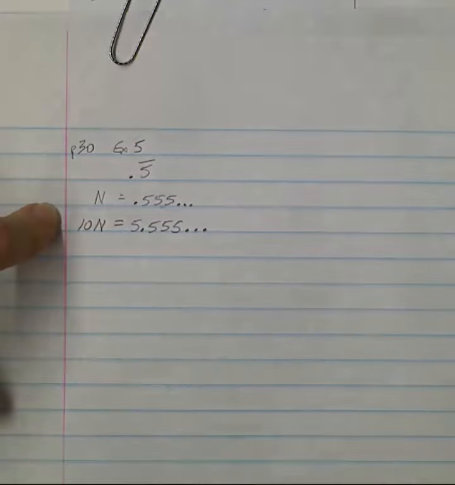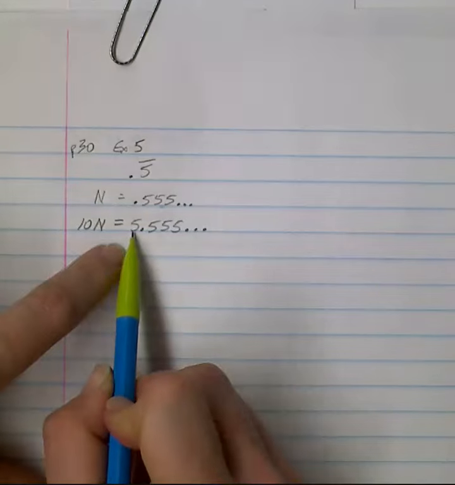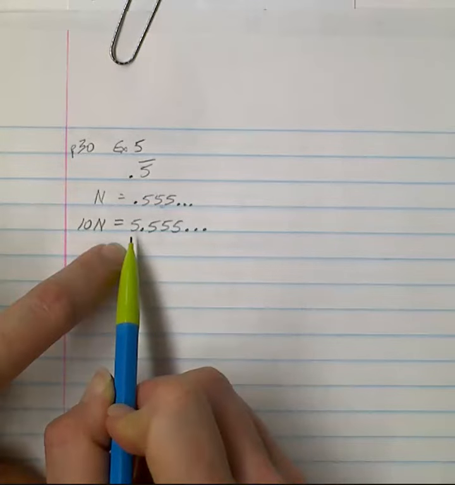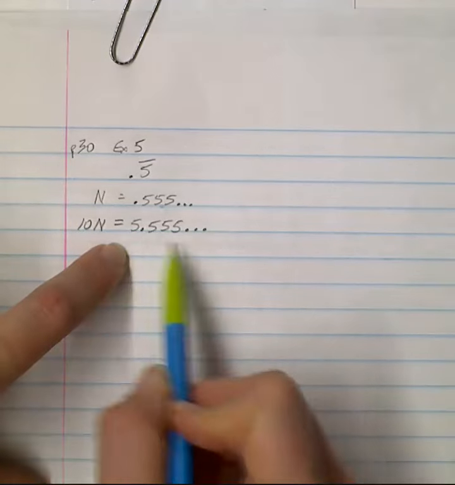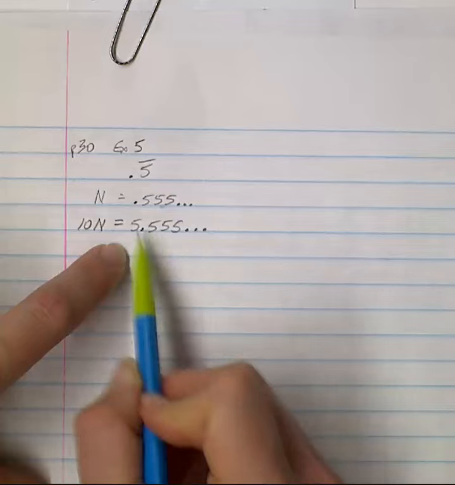Why are we multiplying by 10? Someone tell me that. Why did we do that, Jason? To make it a whole number. Good. We're trying to get a whole number to the left of the decimal. That's why. Okay? But we still have all this randomness here at the end.